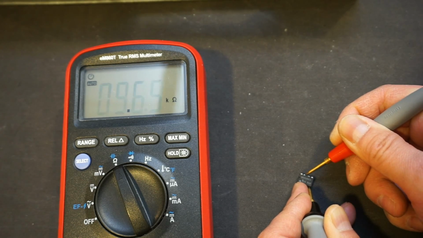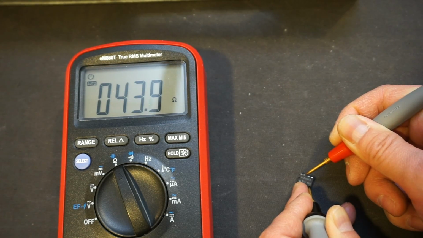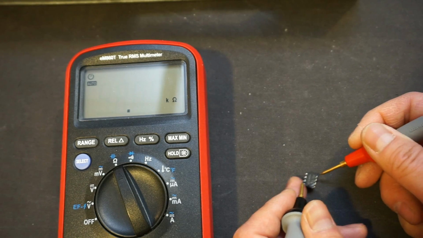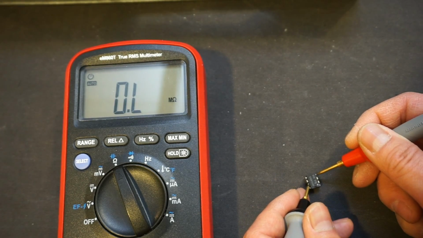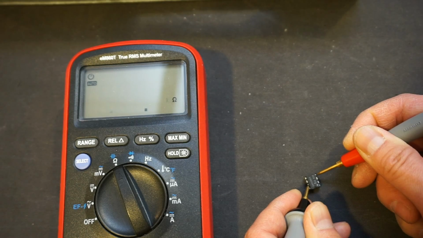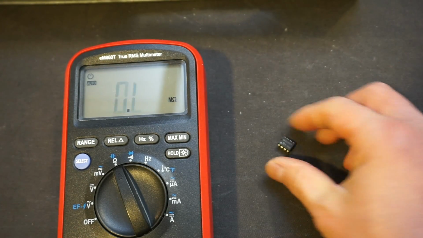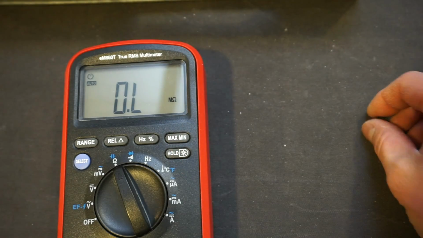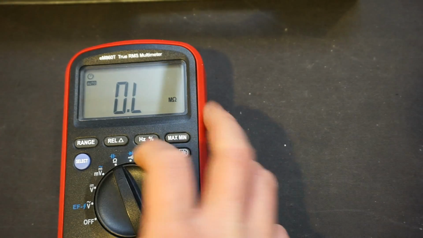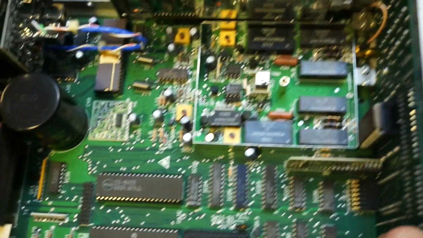what you get is 44 ohms roughly. And the other way around, it's also around 44 ohms. So clearly something went horribly wrong with this IC. And so I went ahead and replaced it. As you can see here, I'm going to move this back.